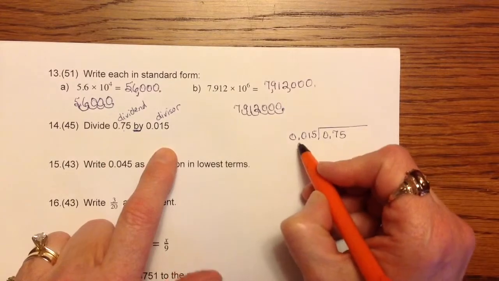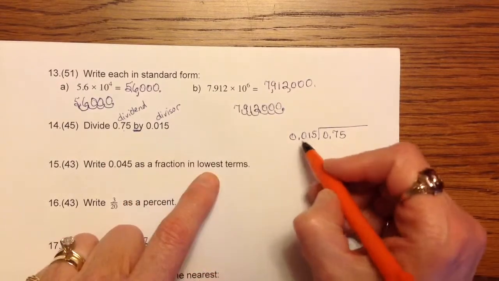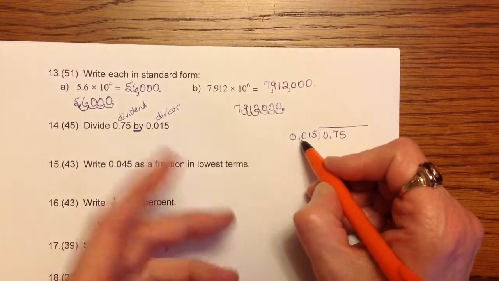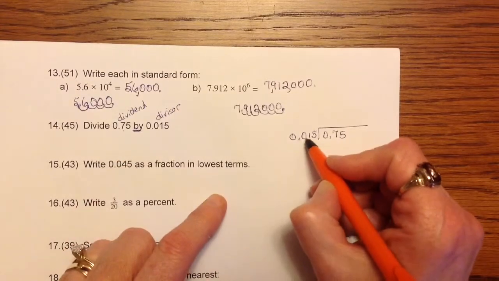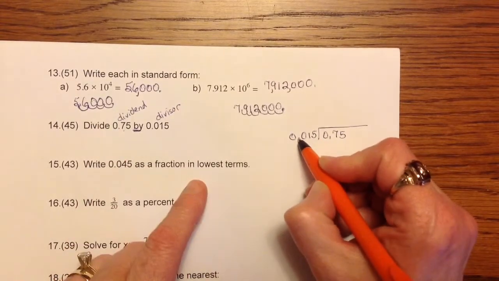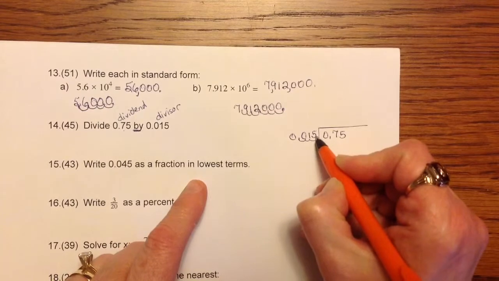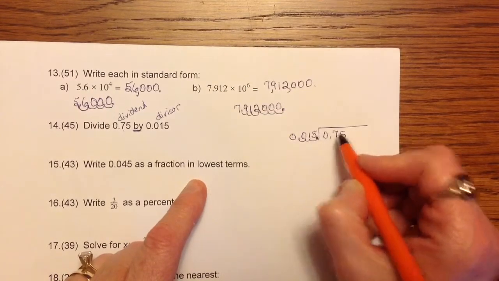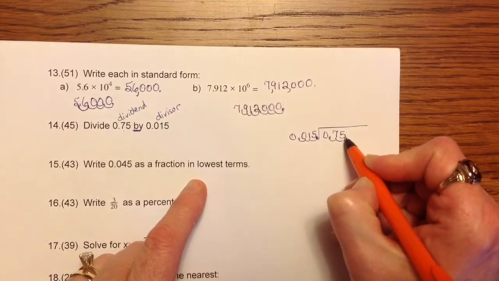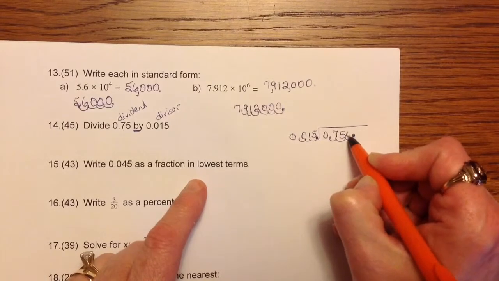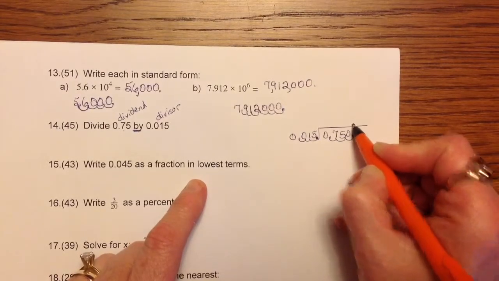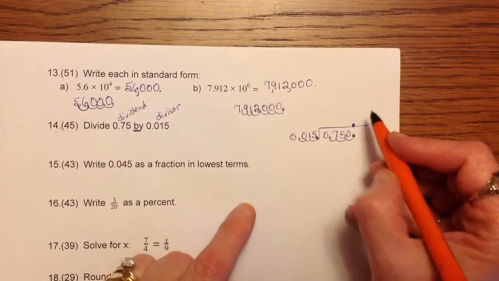Now this one on the outside has to be a whole number. So you're multiplying by thousands, what you're actually doing. You're going to move it 3 decimal places. Very similar to our scientific notation. 1, 2, 3. Whatever I do to this one, I've got to do to this one. 1, 2, 3. Now add a 0. Let's bring that decimal straight up so we'll know where it's going to be in our answer.